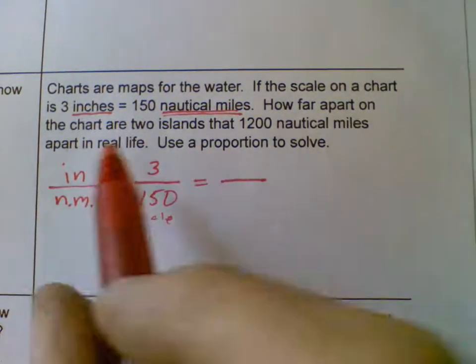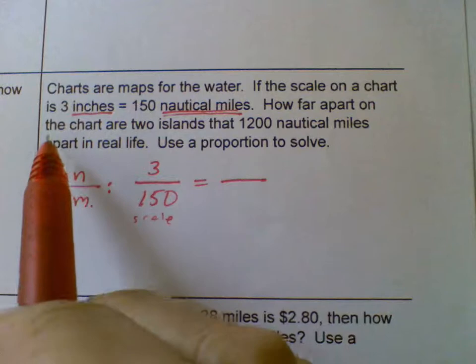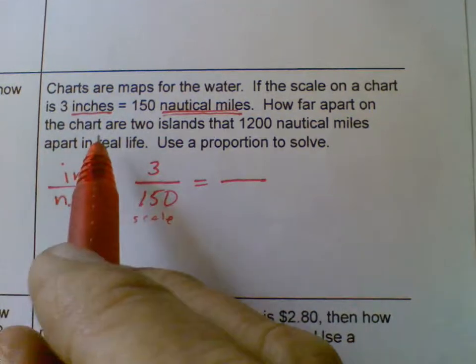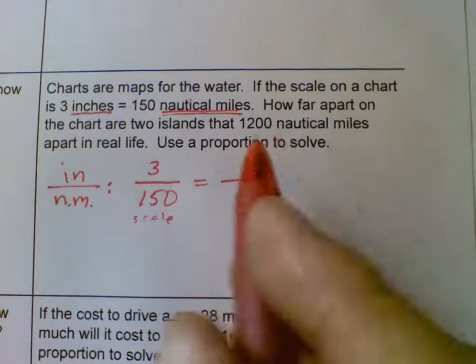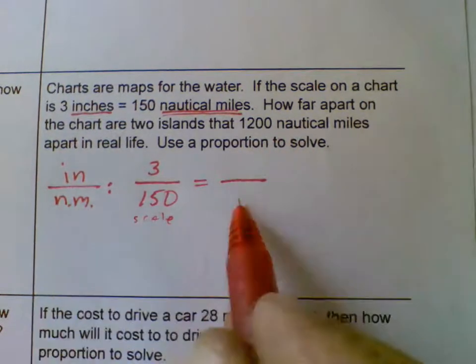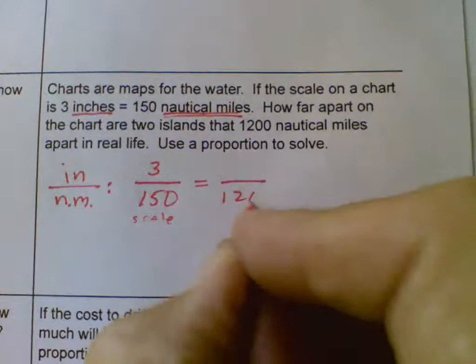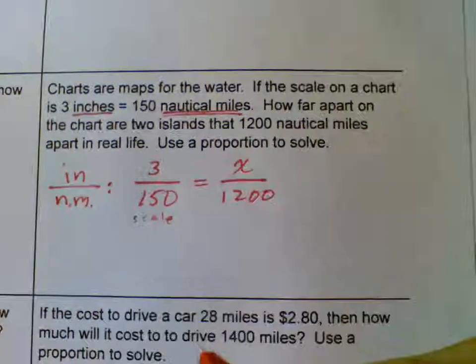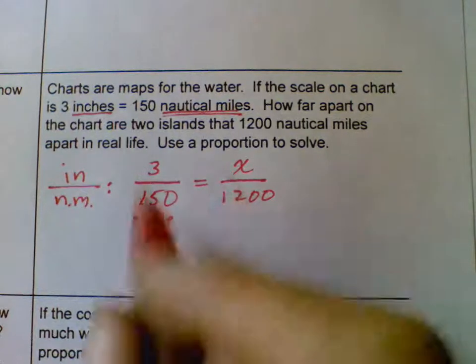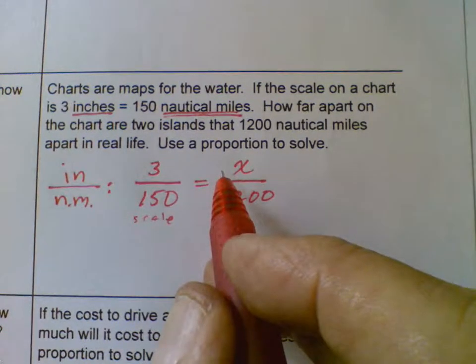How far apart on the chart are 2 islands that are 1,200 nautical miles. So in real life, I've got 1,200 nautical miles. My nautical miles go on the bottom, so that goes right there. And the question is, how far apart on the map? Okay, I don't know. Let's put an X there. So I have something that looks like a cross product, and now we just solve it.